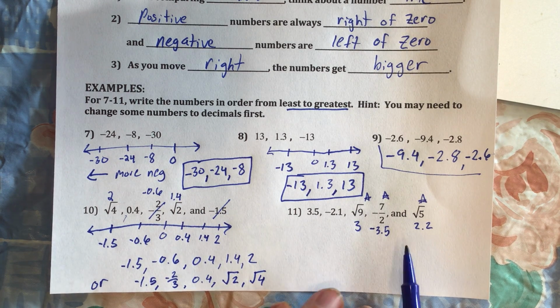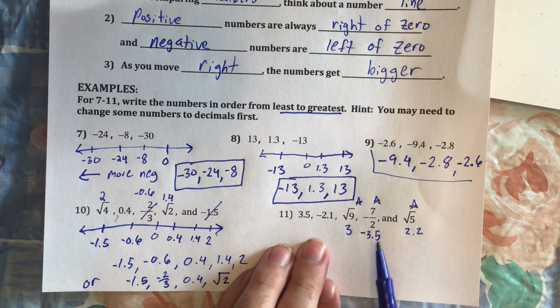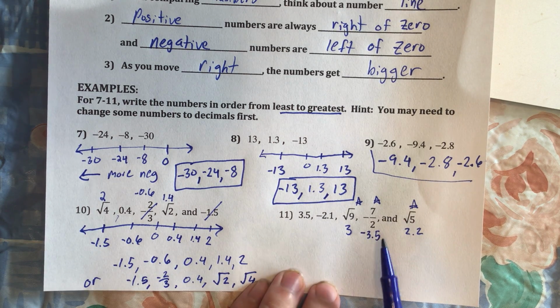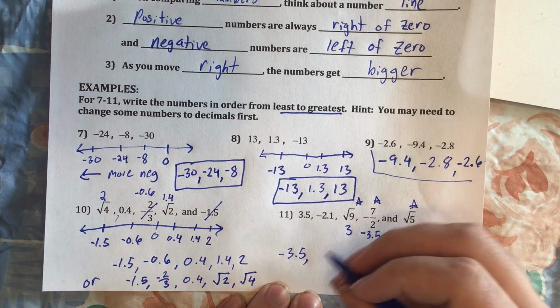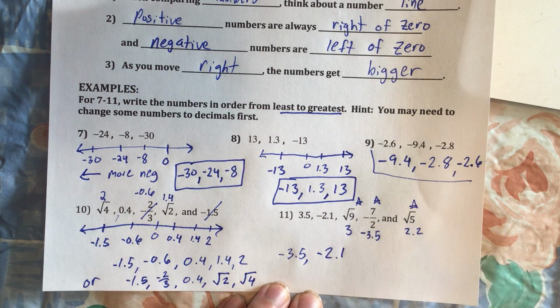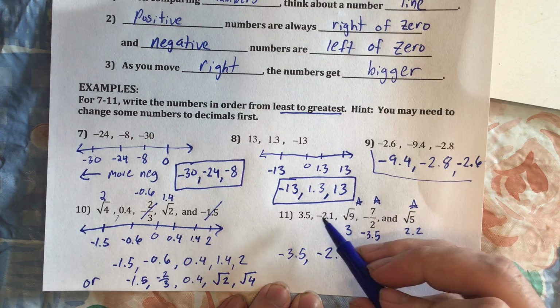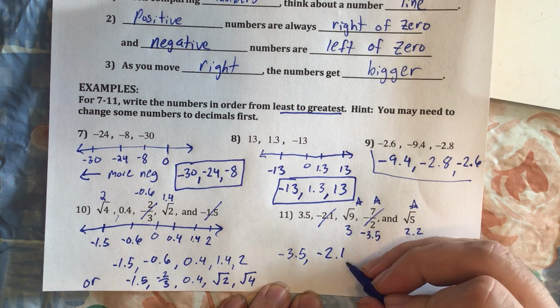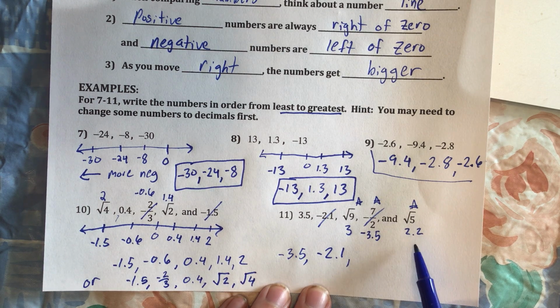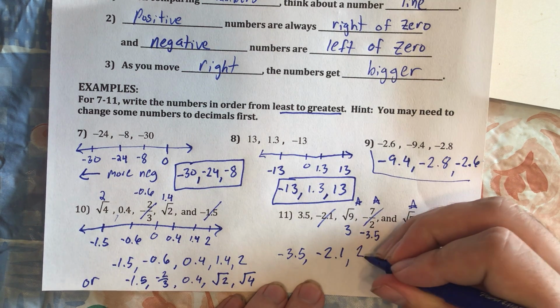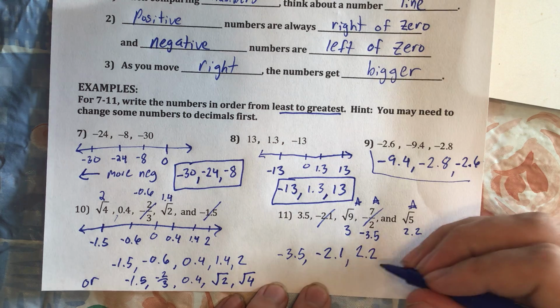All right, biggest negative. We have negative 2.1, negative 3.5. That one's bigger, the 3.5. So negative 3.5 comes first. Then our other negative, which is the negative 2.1. So we've taken care of both of those. So now we have 3.5, 3, 2.2. Well, 2.2 is the smallest positive.